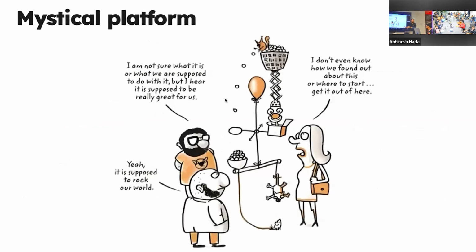Now that our platform is ready, if we do not solve certain basic use cases like making it easy to onboard, easy to ingest data, easy to serve the metric, it will end up something like this: people will know that it can rock their world, but they don't know how to use it or how to leverage the platform.